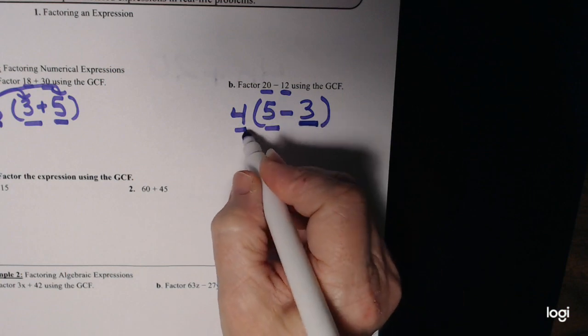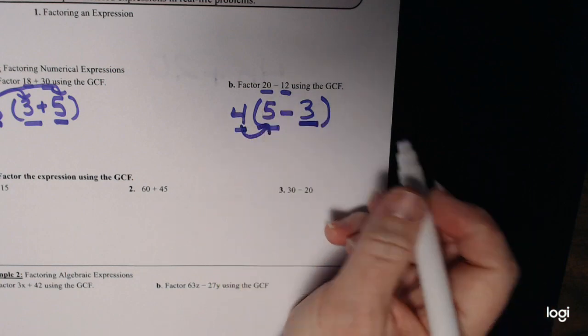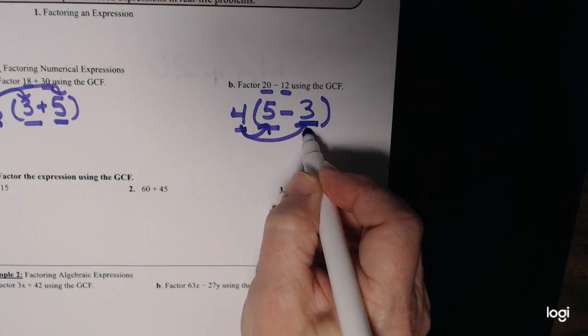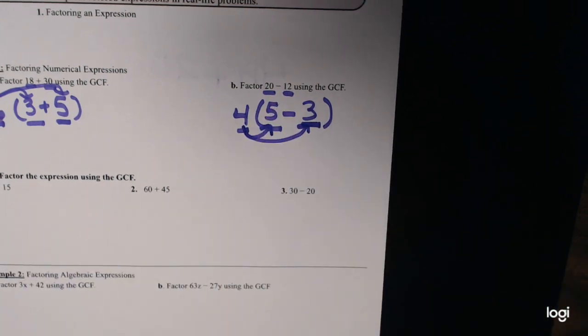Now let's double check it. I'm going to do my arrows on the bottom here. 4 times 5, 20, yes. And 4 times 3, 12, yes. So I was able to factor my expression.